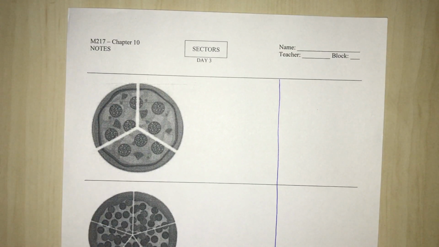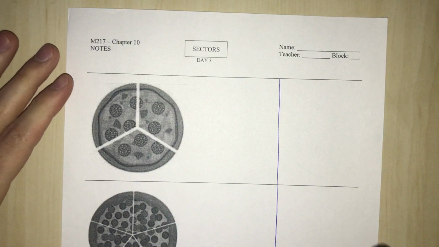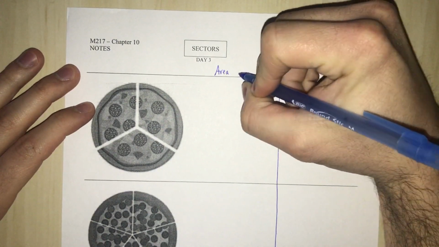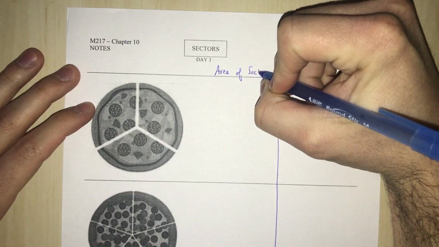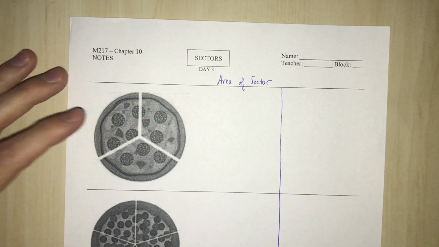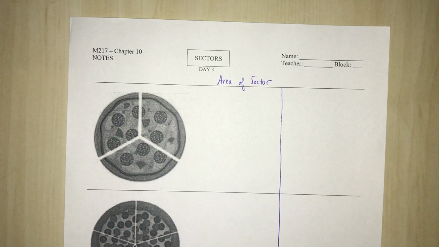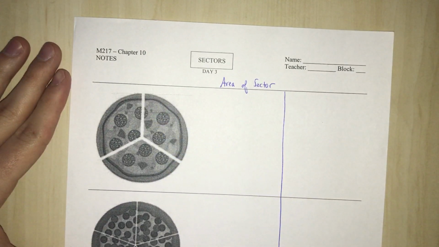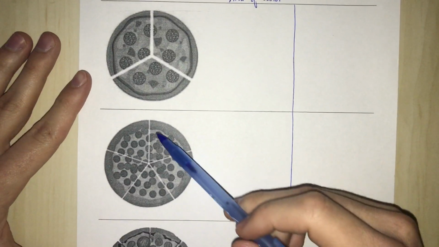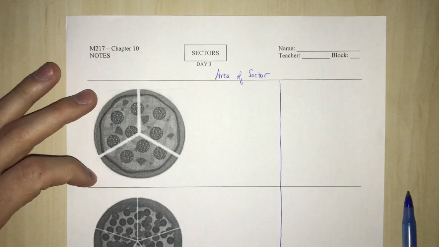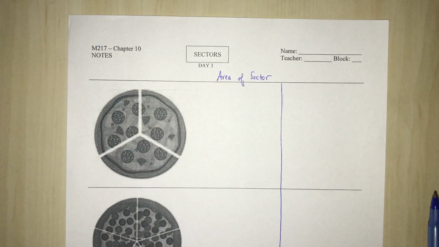The two things we're finding today: first, the area of a sector, which is like the area of a slice of pizza, okay? So for example, this is a sector of a pizza. In each example, here's a slice of pizza, that's a sector, and so on and so forth. So that's finding the area of the sector.